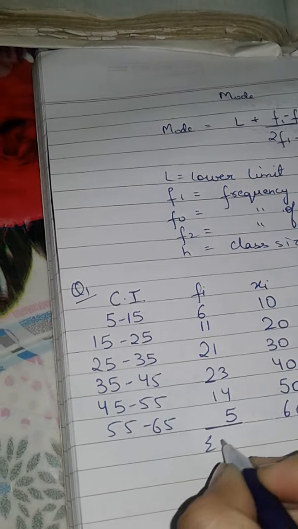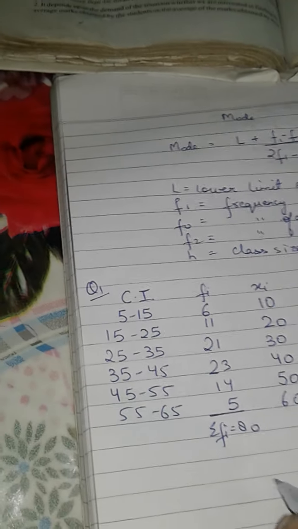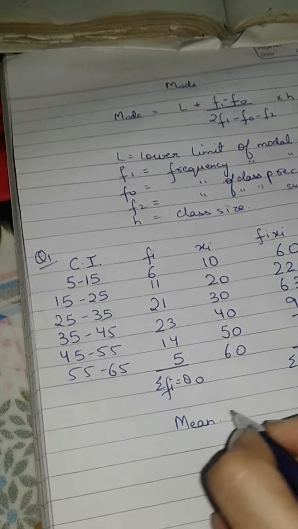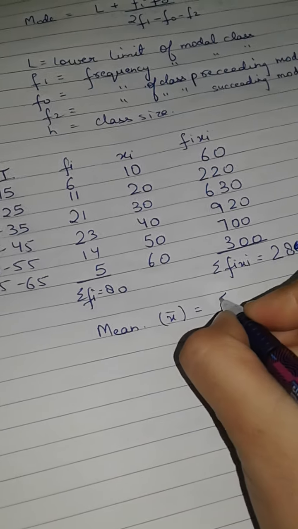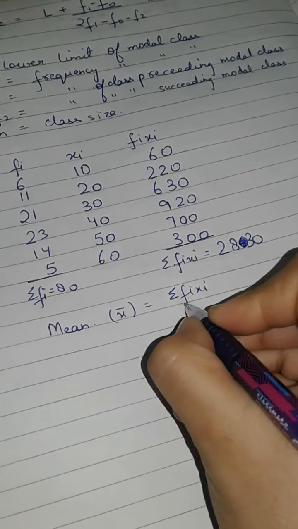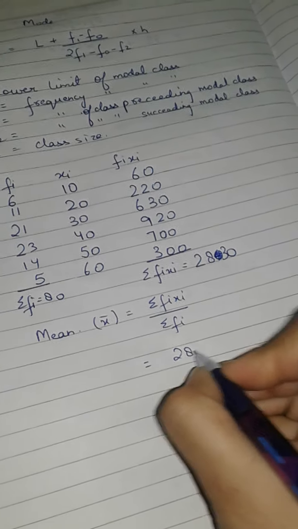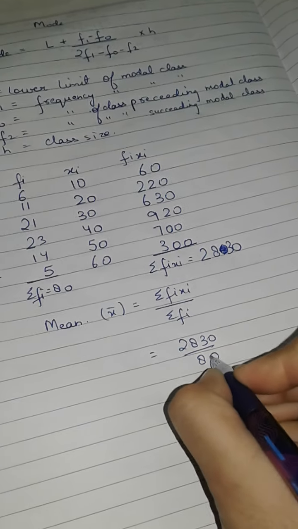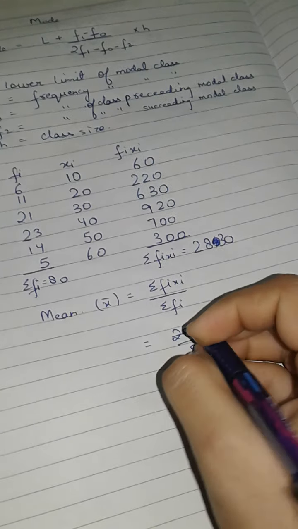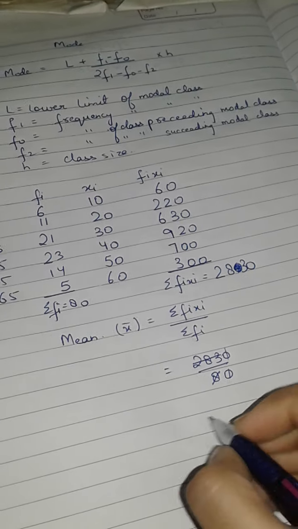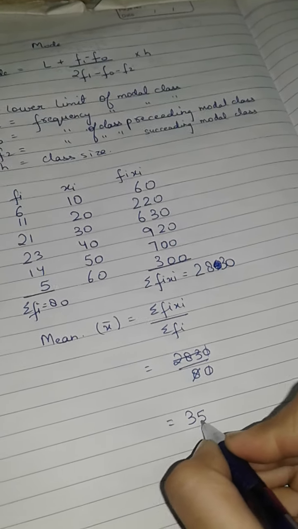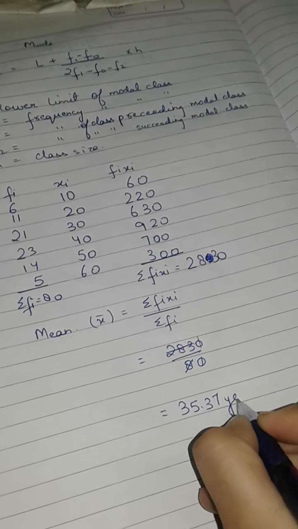Now sigma fi is equal to 80. Calculate mean with the direct method. Mean is equal to sigma fi xi upon sigma fi, 2830 upon 80. Divide it and we will get 35.37 years.